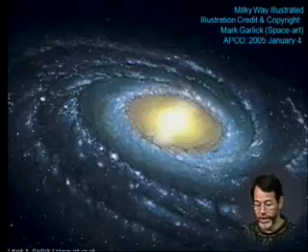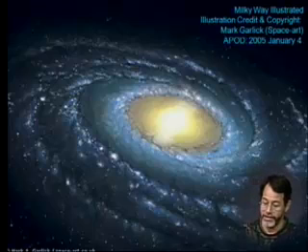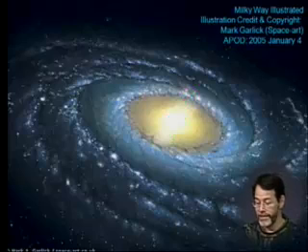Here's another Milky Way illustration. This one has dimmer spiral arms as you go out. Looking at it from a slightly different perspective, it continues to have the barred angle that only became clearly known.